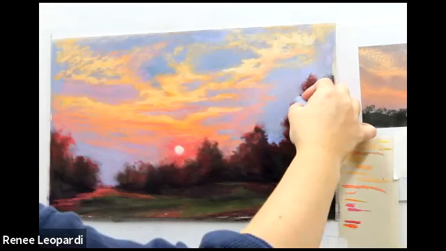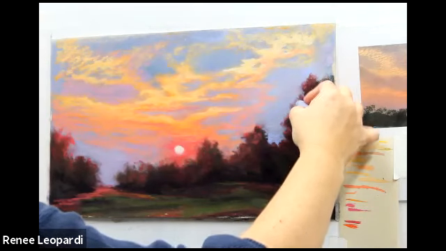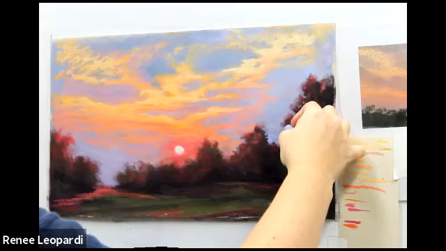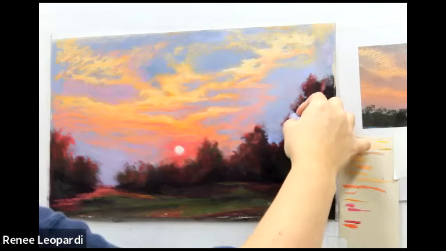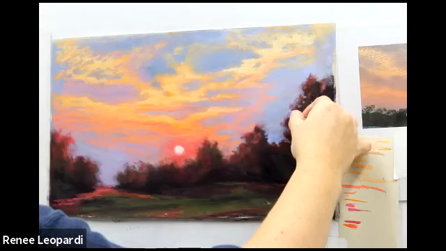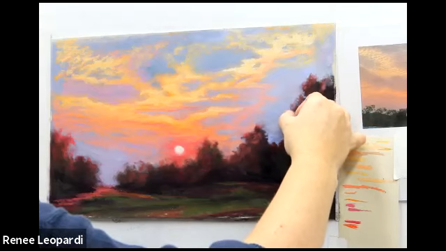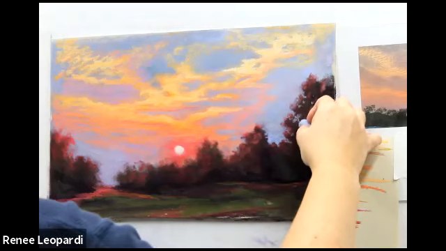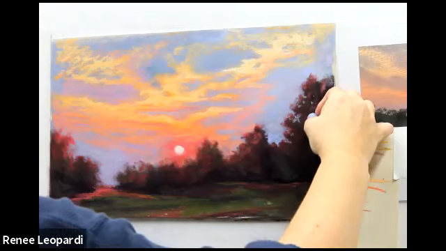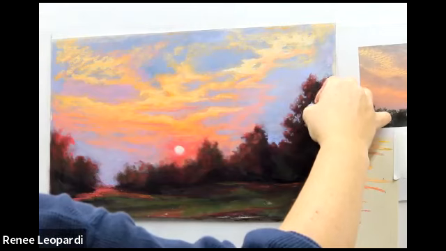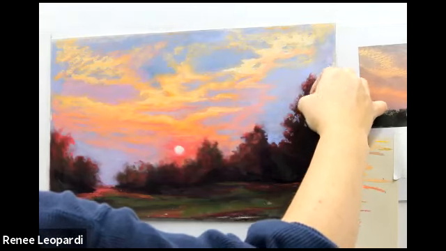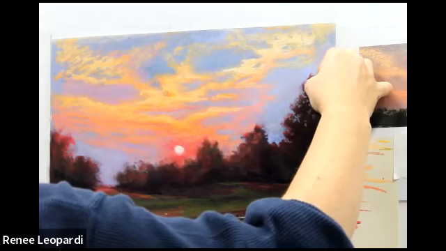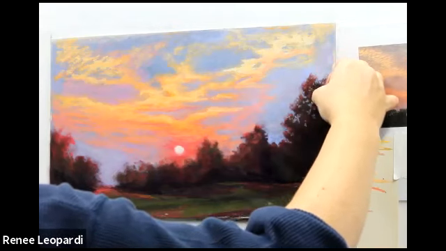I just want a couple of hints of light breaking through. And this is where I get myself into trouble and make little patterns that I didn't want.